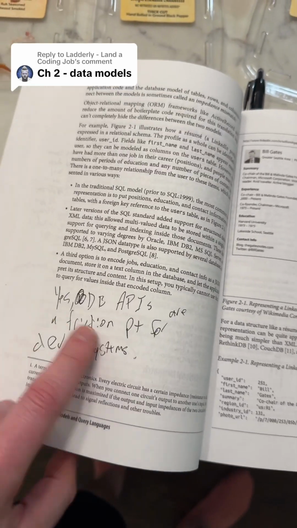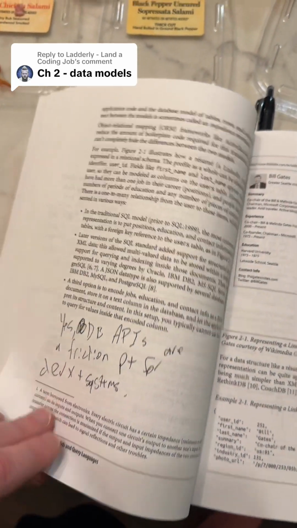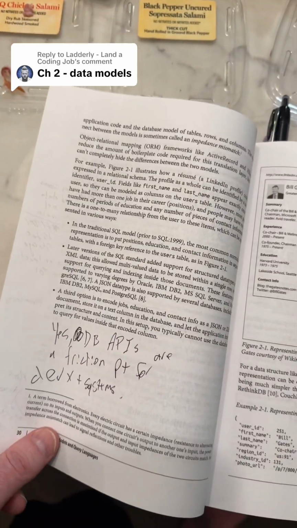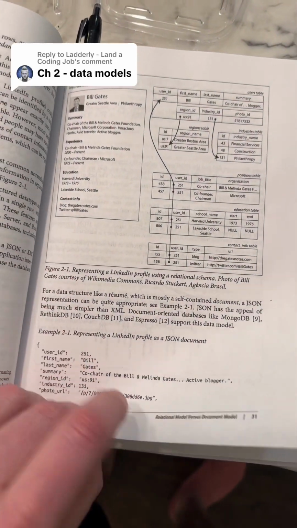The general point here is that going from a database to your application code is a friction point. And I think he uses the word awkward. There's an awkward translation layer. So that's definitely true. So when you're designing a system, keep an eye out for pain points when you're going from your database to your application code for sure.